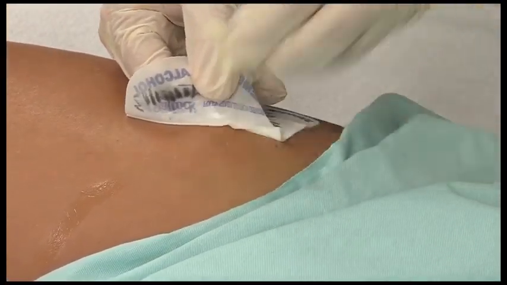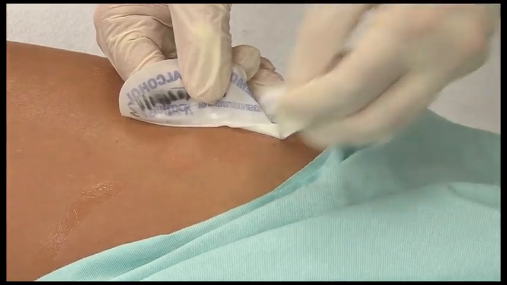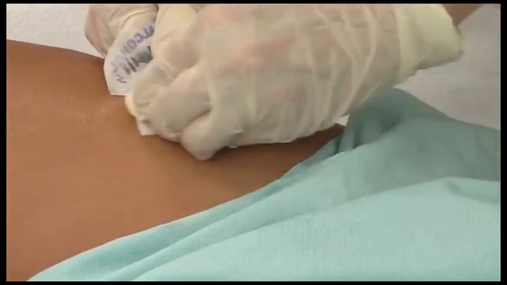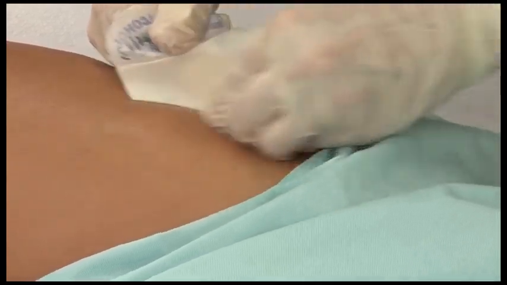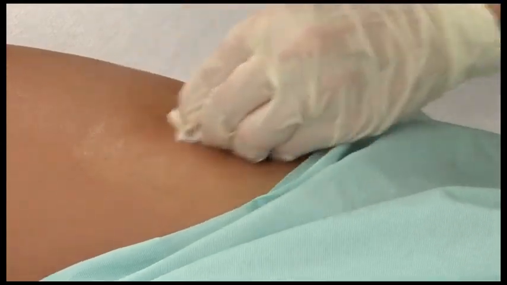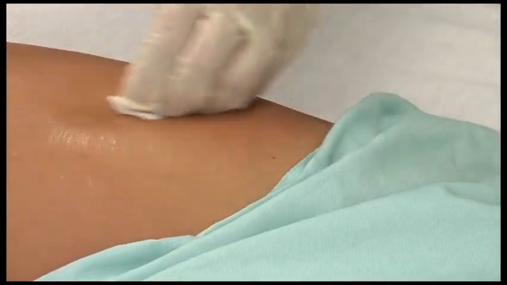Stack and fold 5 to 6 alcohol pads and wipe the edge of the pad until a corner lifts. Then continue to wipe the undersurface of the pad in a back and forth motion by squeezing the alcohol out to dissolve the adhesive pad away from the skin.